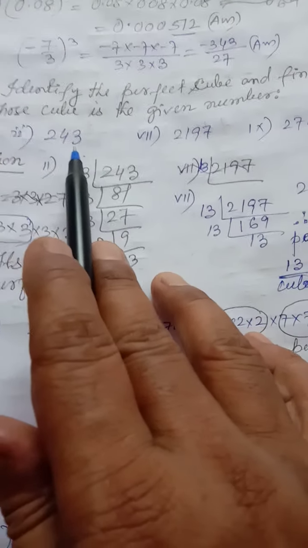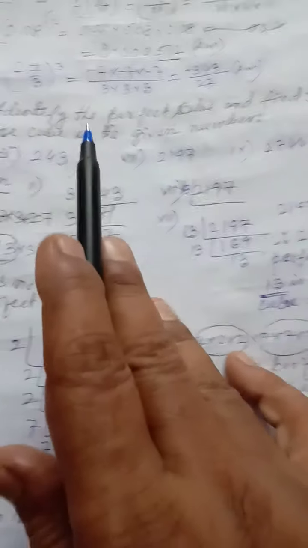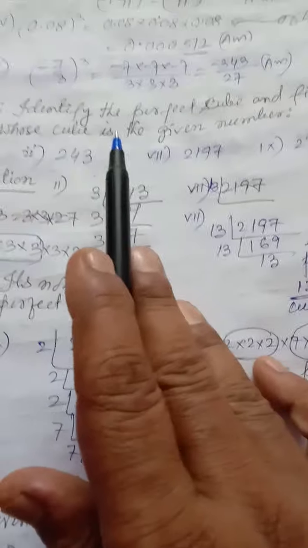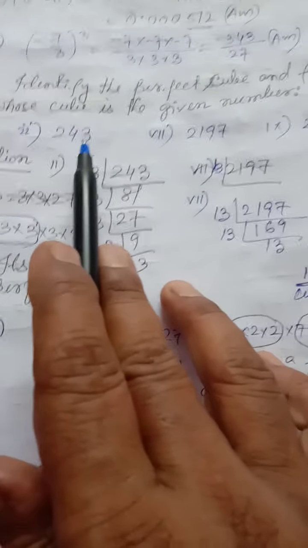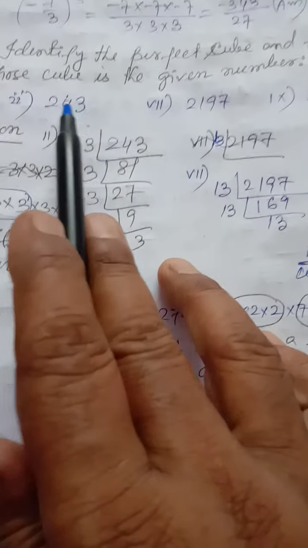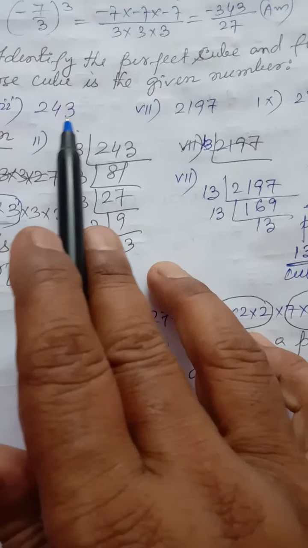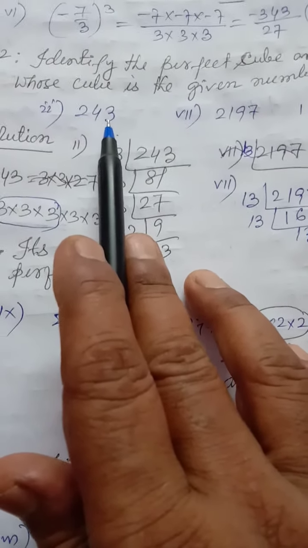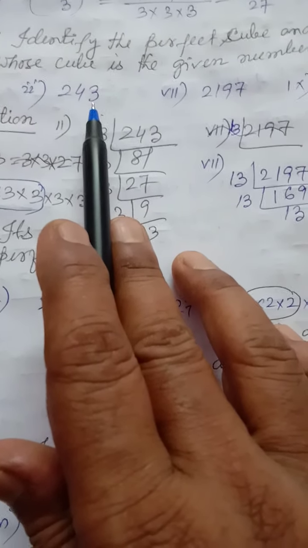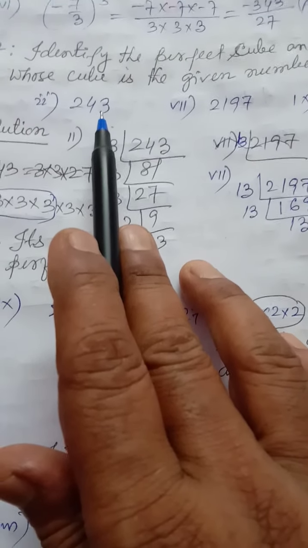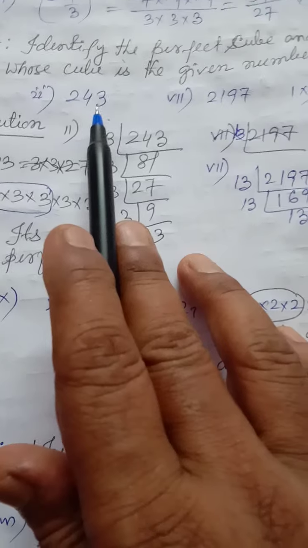So 243. You have learnt all the cube values from 1 to 10. Therefore, seeing the number you can tell it's not a perfect cube, isn't it? Because 1 is a perfect cube number, then 8 is a perfect cube number, 27 is a perfect cube number, 125 is a perfect cube number, similarly 216 is a perfect cube number, and 343 is a perfect cube number.